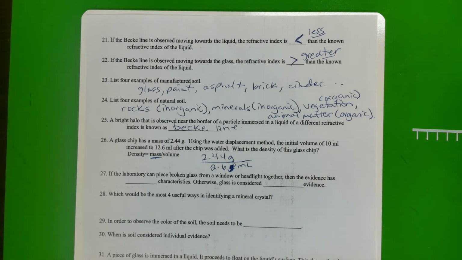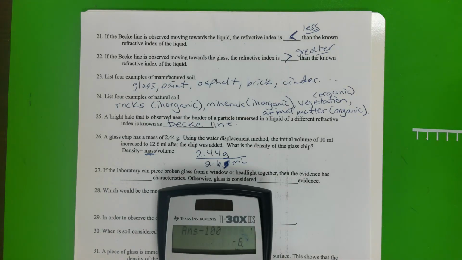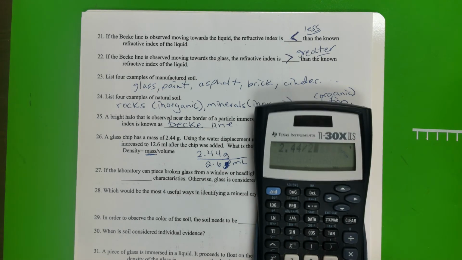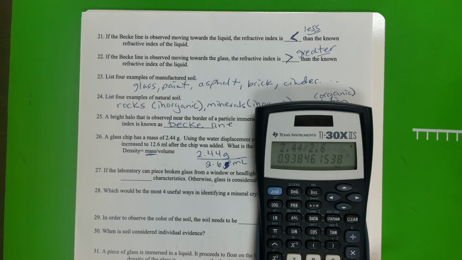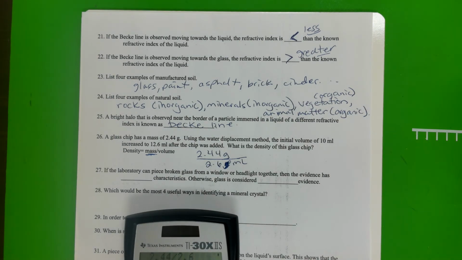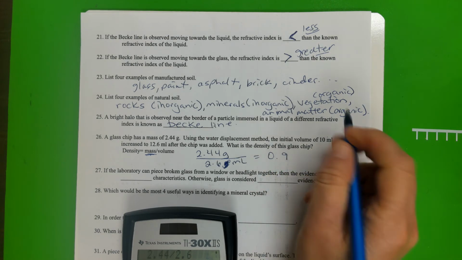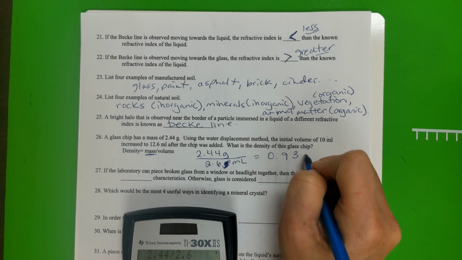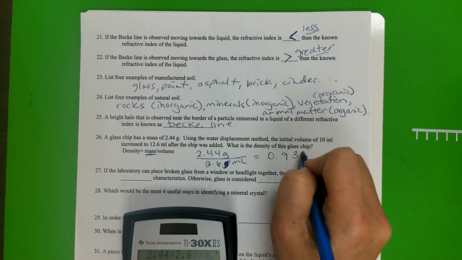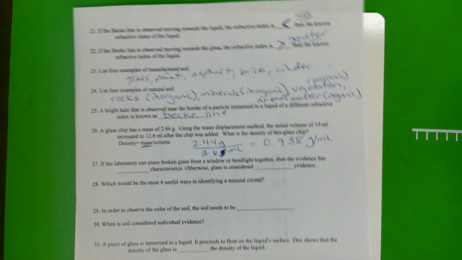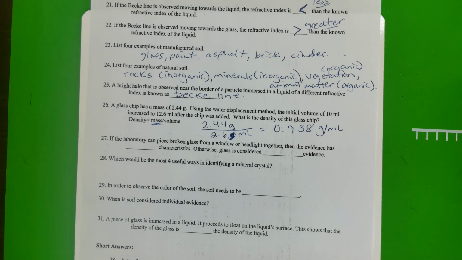So here you will do 2.44 divided by 2.6, and you get basically 0.938 grams per milliliter.